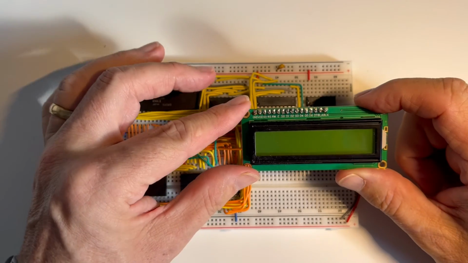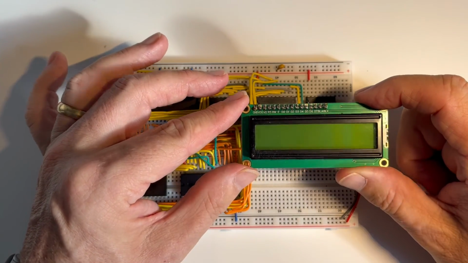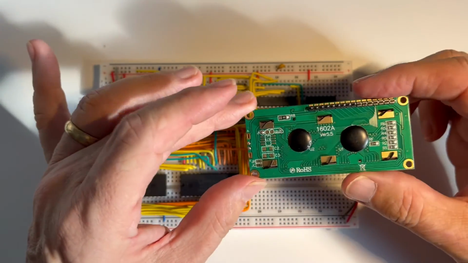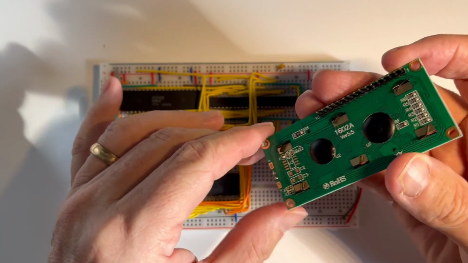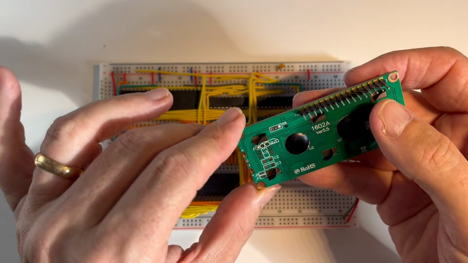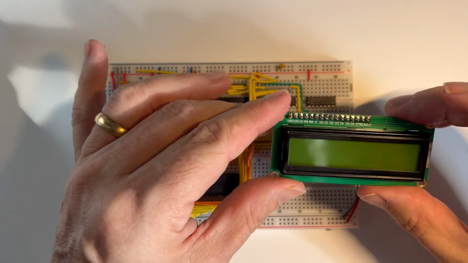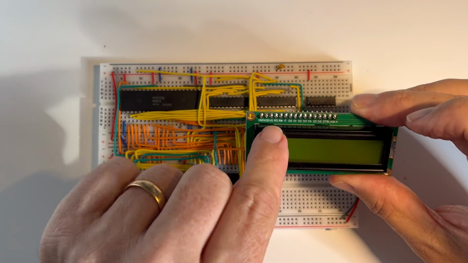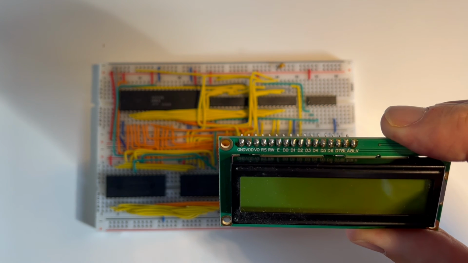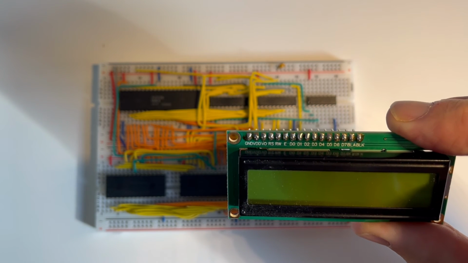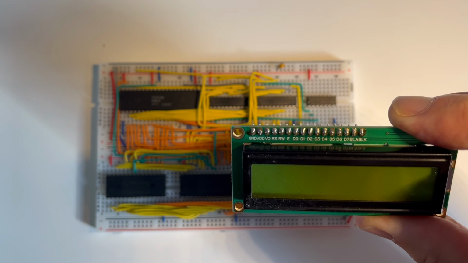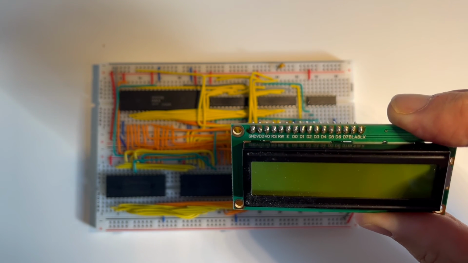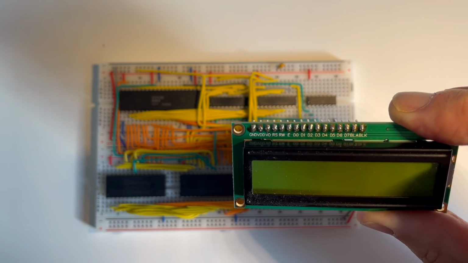Now I'm going to connect the LCD display. It's a 1602 display that I got from eBay for about £3 or so. It has 16 pins. And we can see here that it has 8 data pins. So I'll connect the D0 to D7 output of the 86 to those 8 pins. But first I need to connect the first 2 pins to power.